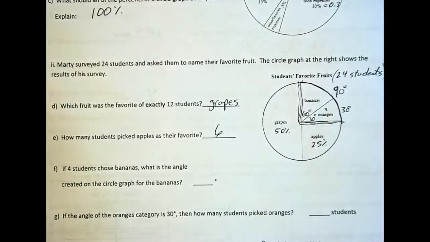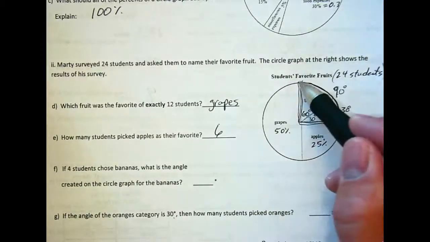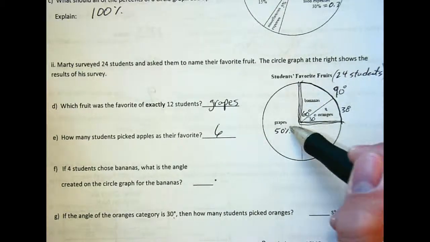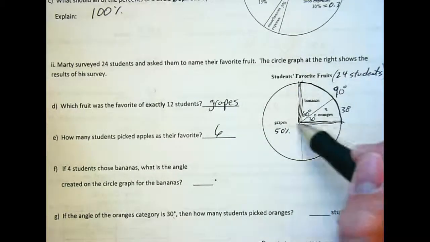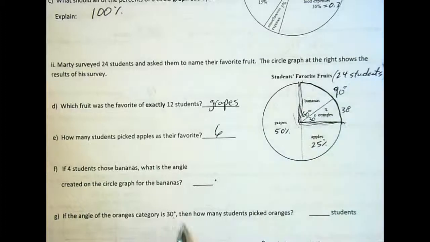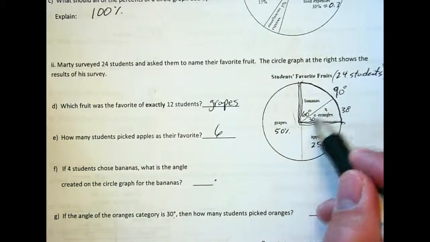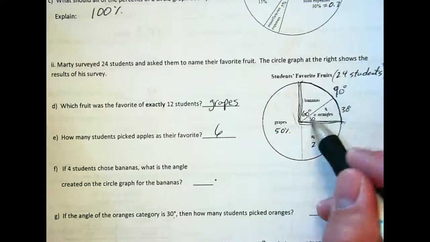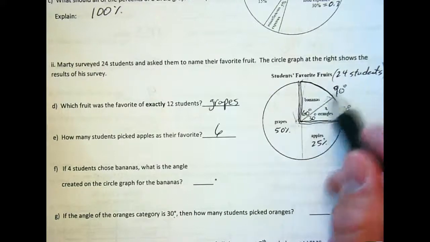Everyone get that? So once again, this is 1/4, right? So it's a 90-degree angle. And oranges represents 30 degrees. They tell us that down here. So 90 degrees minus that 30 gives us 60 left over for bananas.